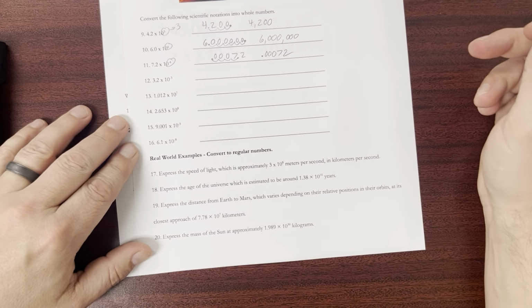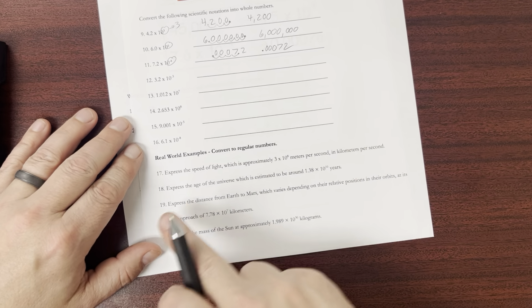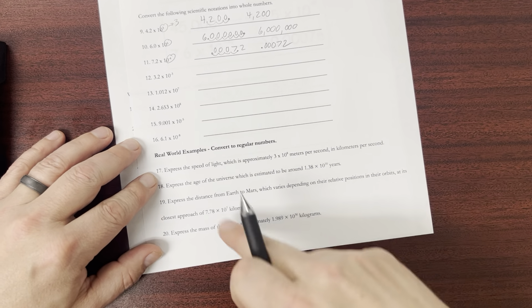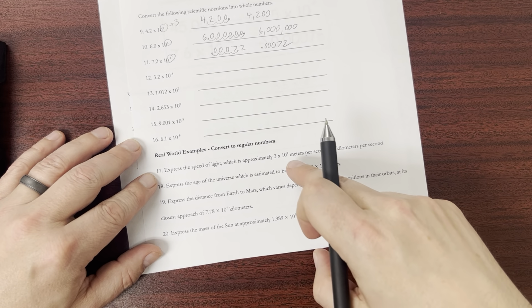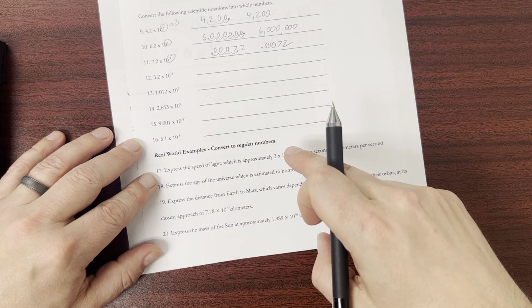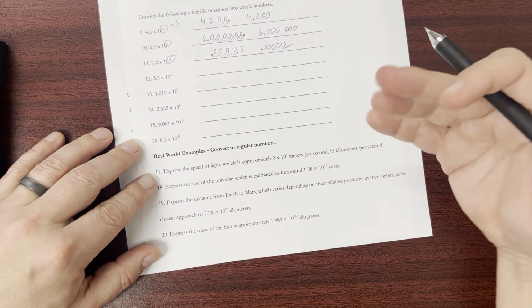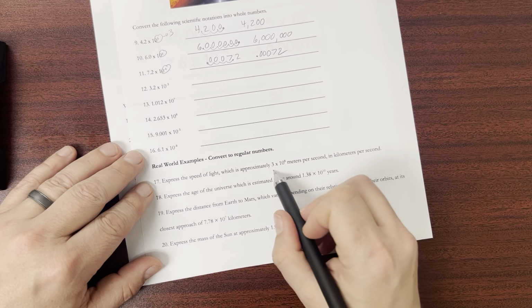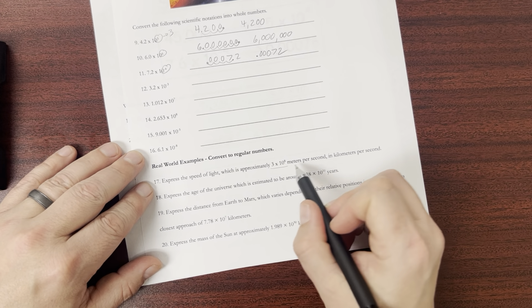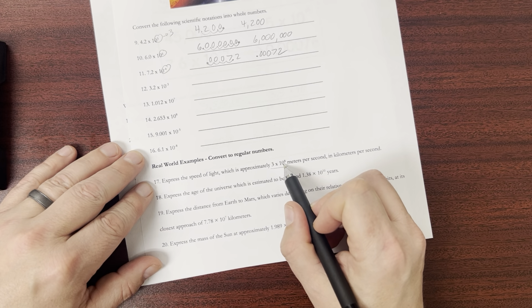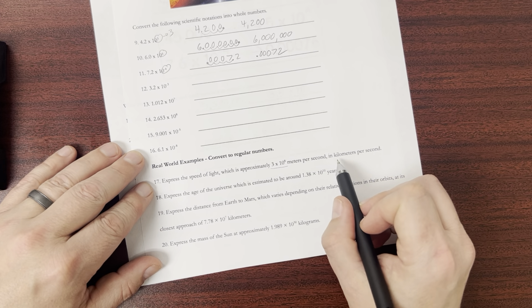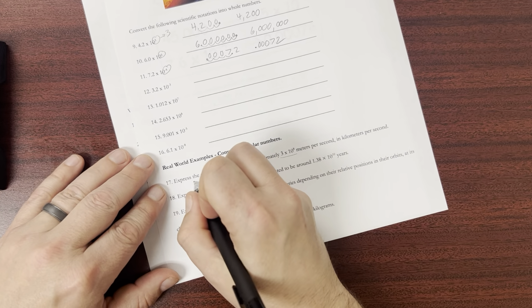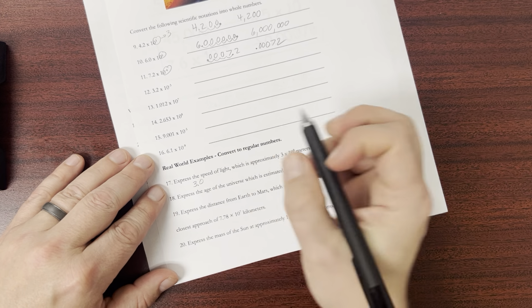And at the bottom, it gives some real world examples. So we'll just do one of these. All you're doing is changing these scientific notations into their full number. So 17, express the speed of light, which is approximately 3 times 10 to the 8th meters per second. So 3.0.